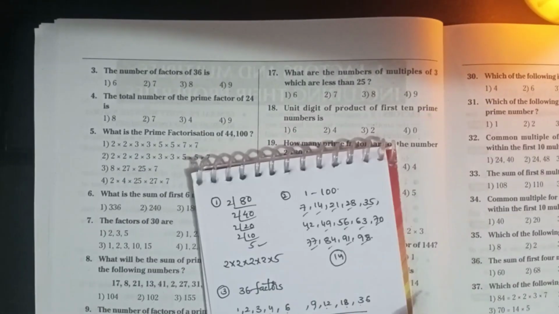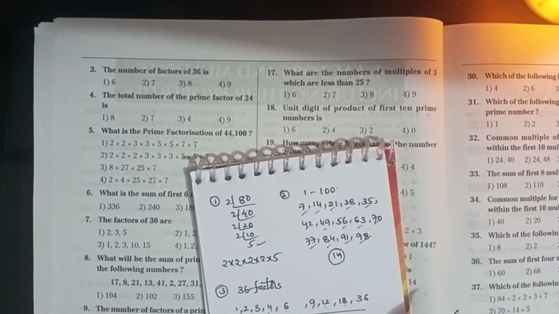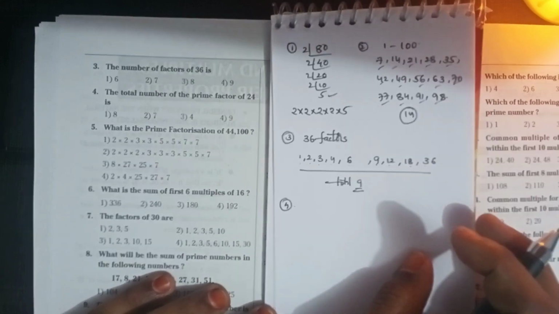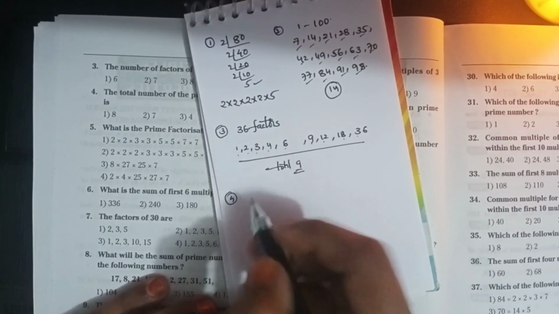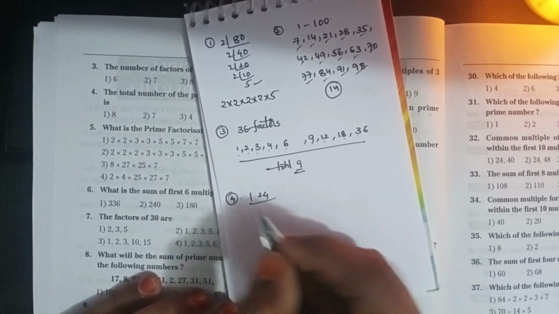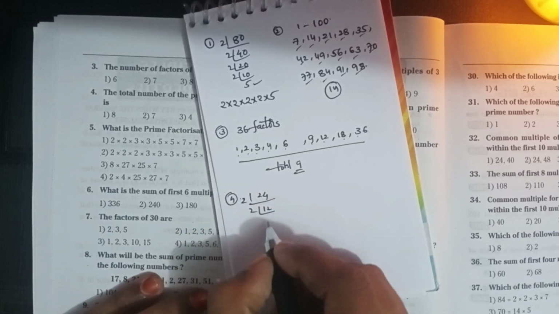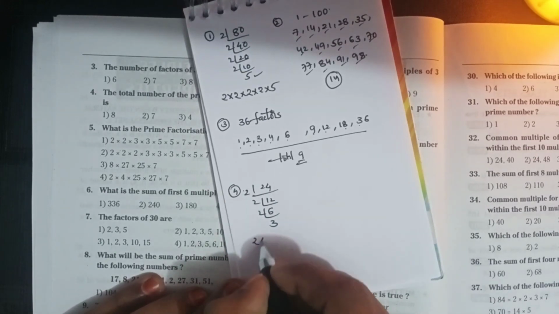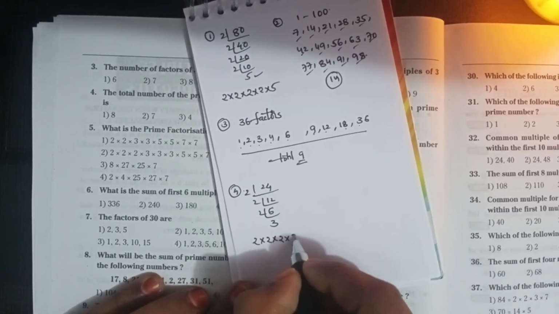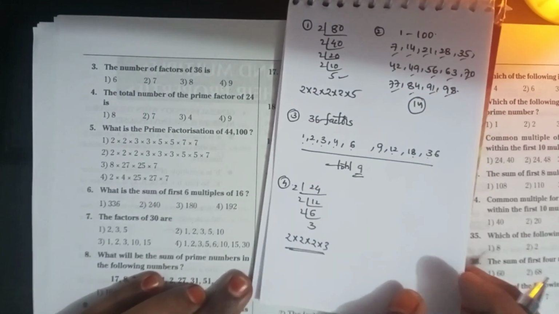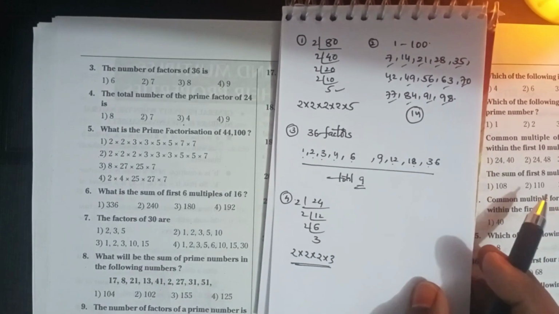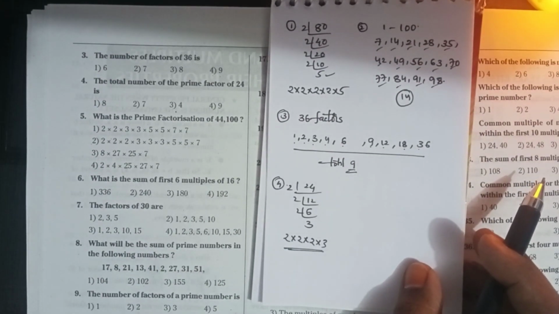Next, the total number of prime factors of 24. He is asking for prime factors of 24. Let's divide with prime numbers: 2 twelves are 24, 2 sixes are 12, 2 threes are 6. That's it, right? So these are all prime numbers: 2 into 2 into 2 into 3. So finally we got 4 prime factors here. The option number is 3. Next, what is the prime factorization of 44,100?